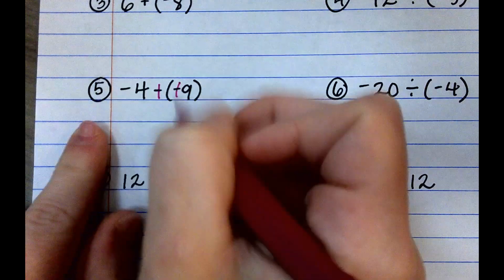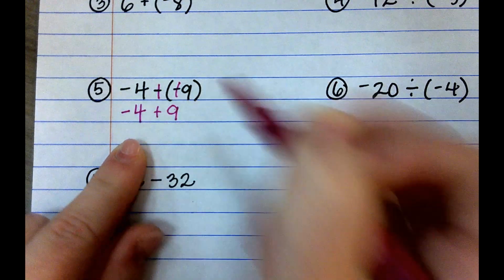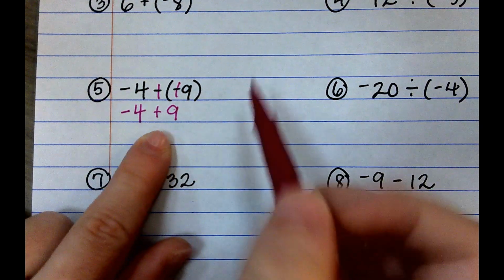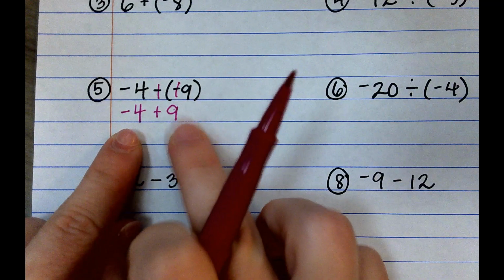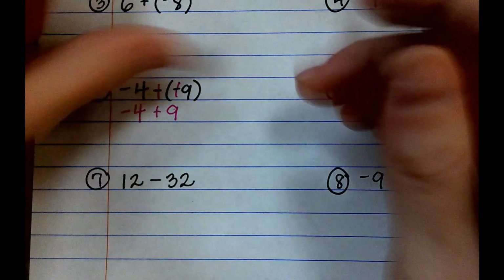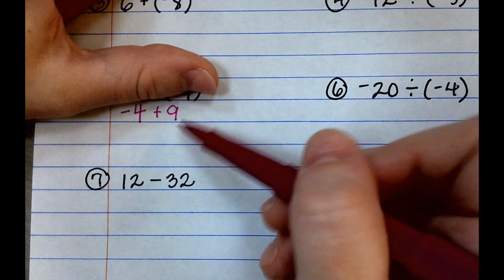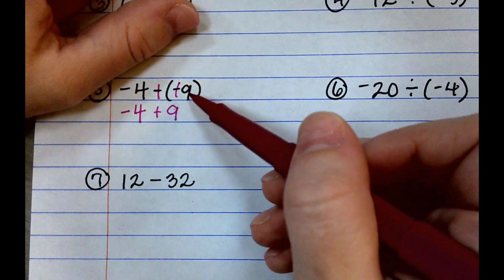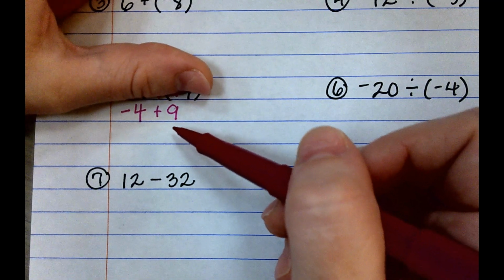What I'm looking at now is -4 plus 9. And I see which number is bigger now, 4 or 9. The 9. And is 9 positive or negative? Now 9 is positive. Do you see that since we changed it? It's crazy that I know how to do it when I'm doing it by myself.